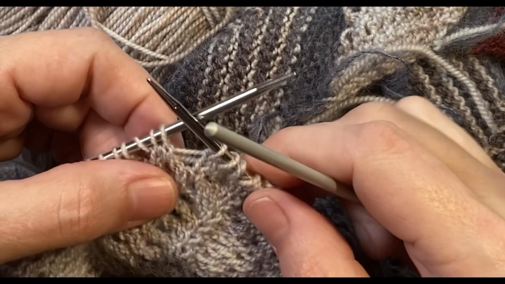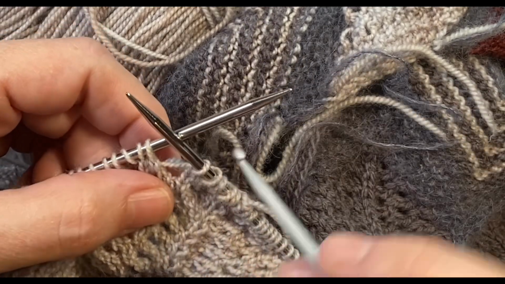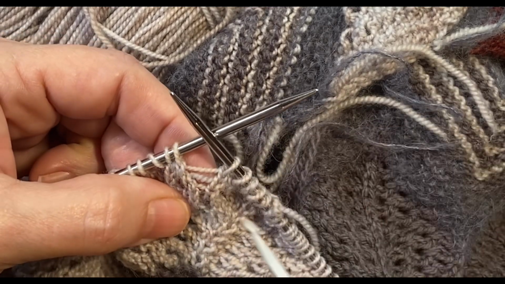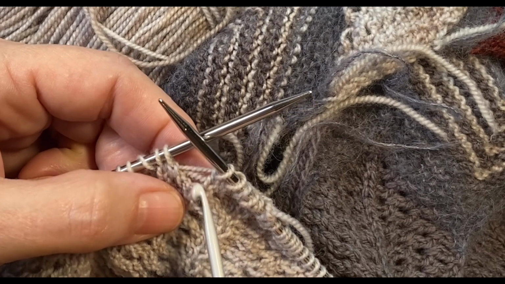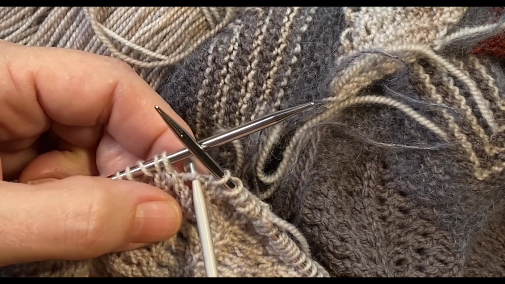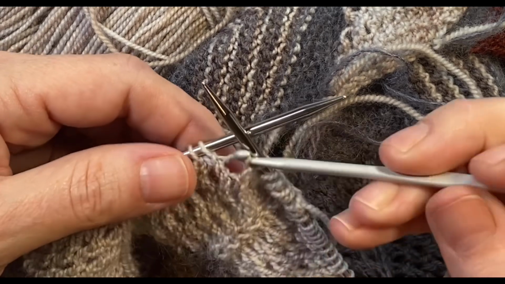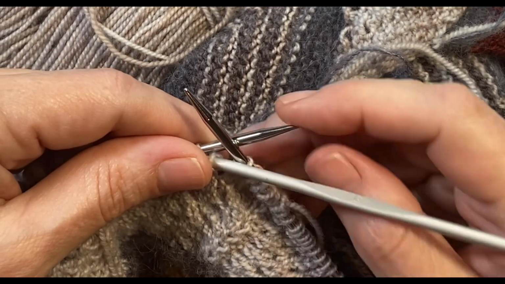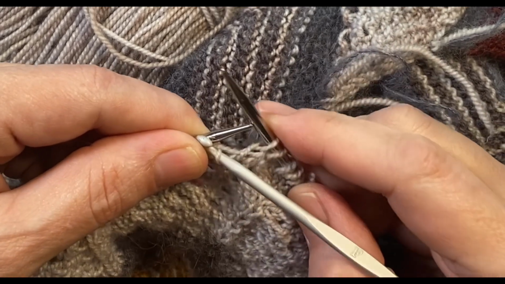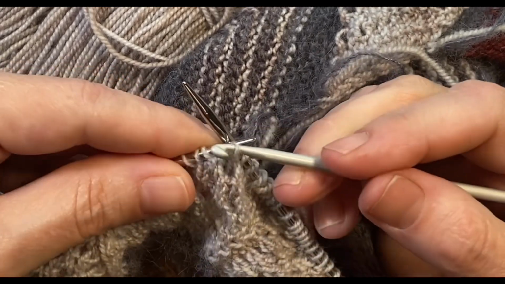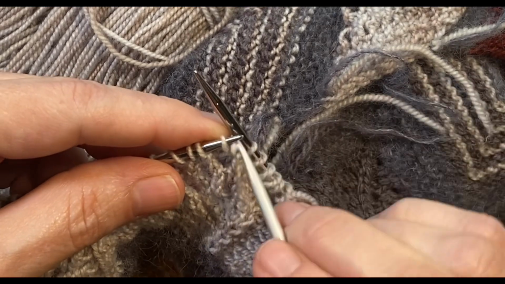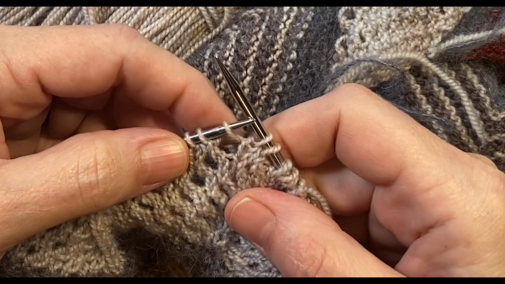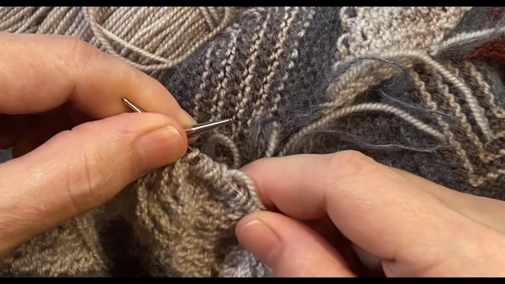Yep, there is supposed to be a yarn over here, and I can see that this was likely the yarn over. So I'm going to pick this back up and get it mounted properly on the needle. There. Now I believe that does look correct.